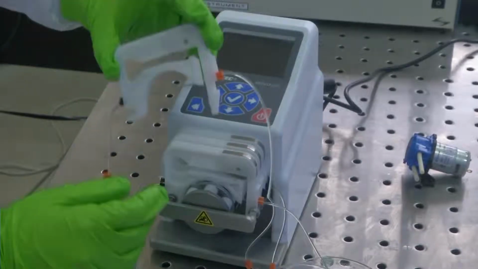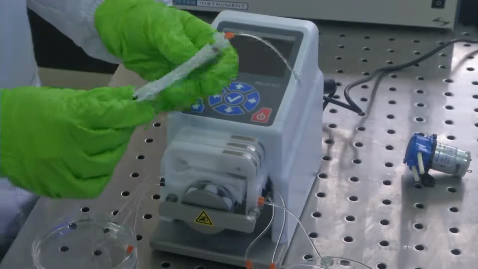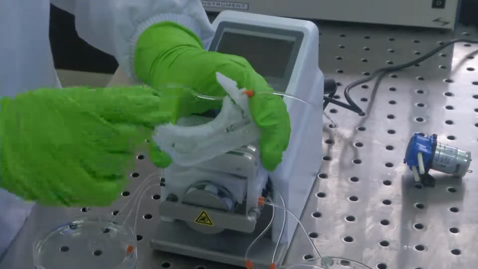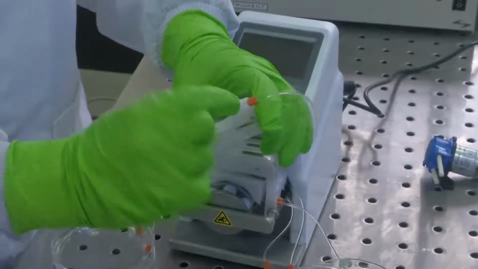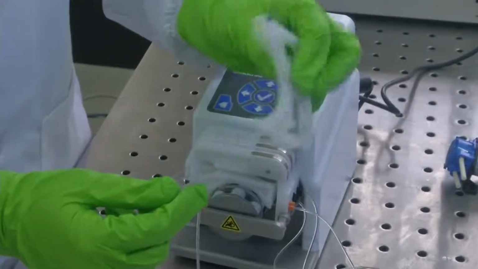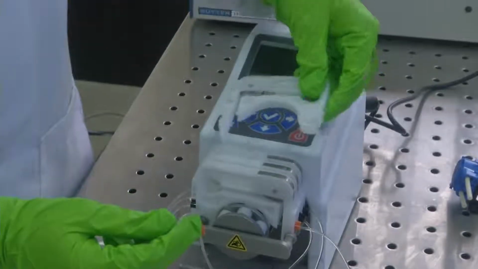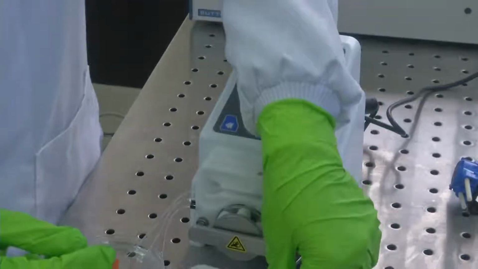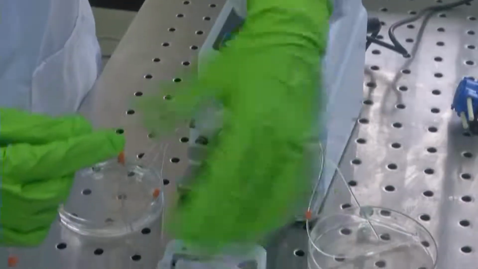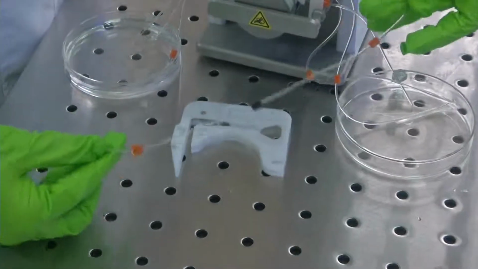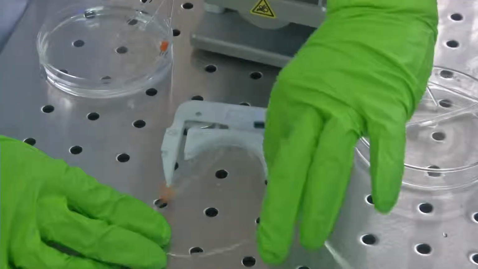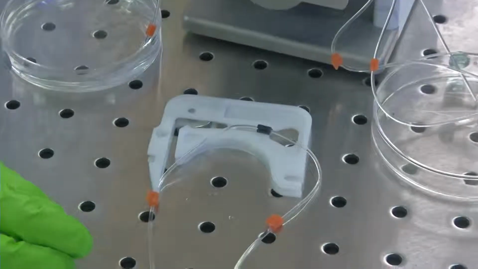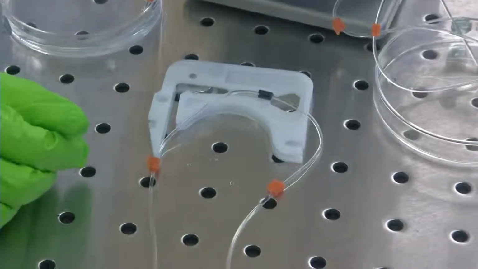So this is one cassette in his hand. You could see the tubing. These are the silicon tubings. Each of these cassettes will have the tubing which would be fitted into the channels. The one in his hand is the channel through which the fluid flows.